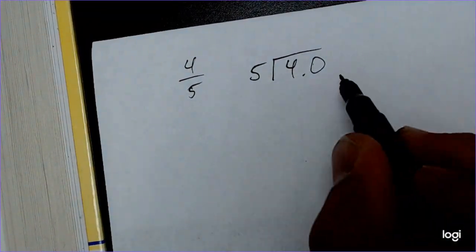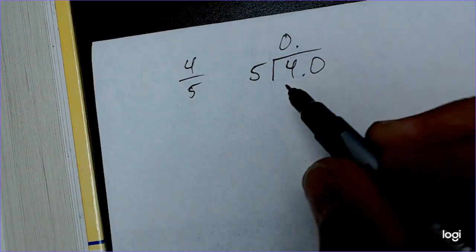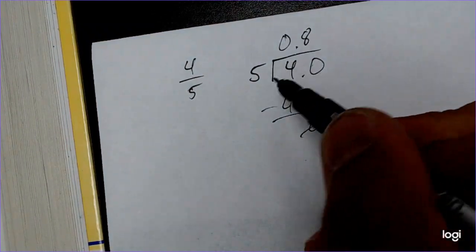So if I divide 4 by 5, I'm going to have to add a decimal there, and then 5 won't go into 4. I put the decimal, but 5 will go into 48 times, gives me 40, and it cancels out. Great. So now I've turned this fraction into the decimal 0.8.